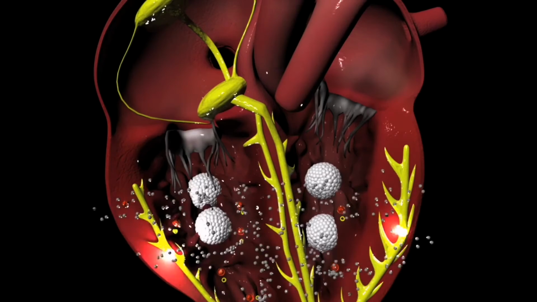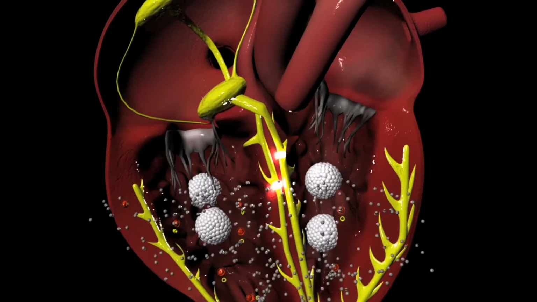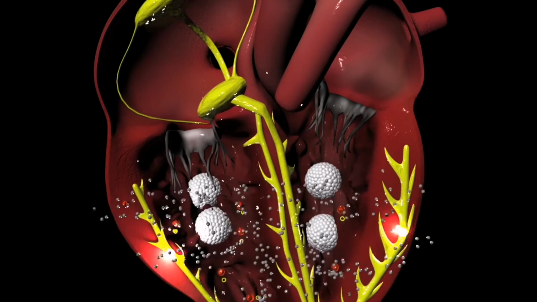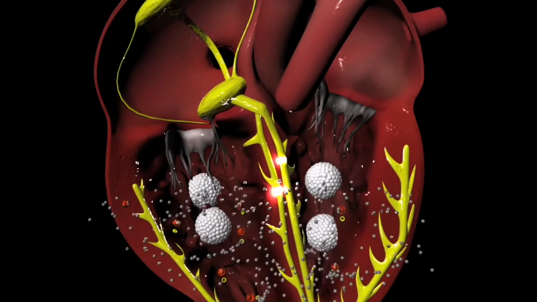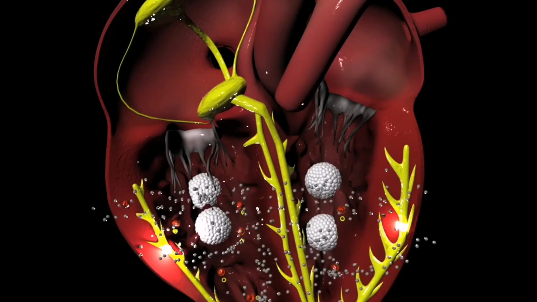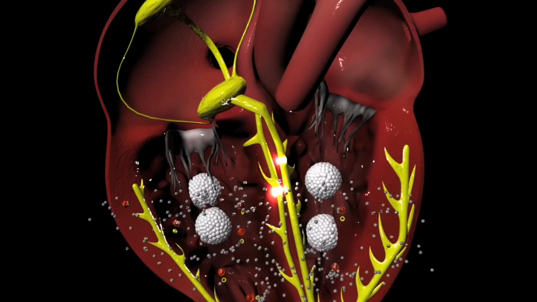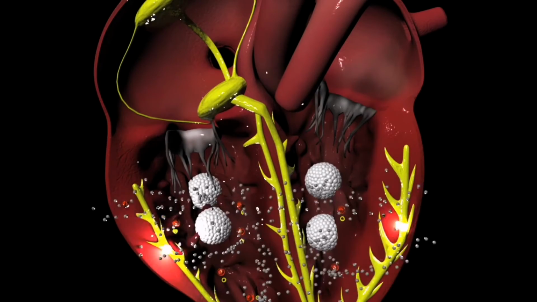With decreased calcium entering the heart, conduction slows down to a regular pace. This reduces the strength of the heartbeat. With a softer heartbeat, blood is not pushed out with as much force, which reduces blood pressure.